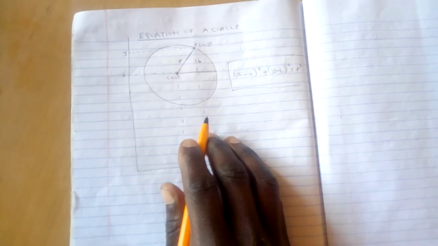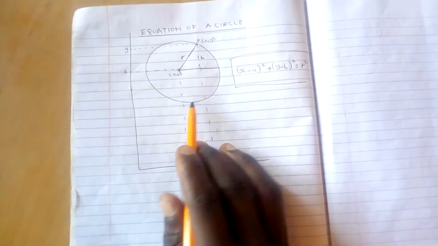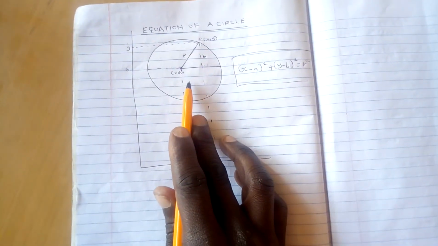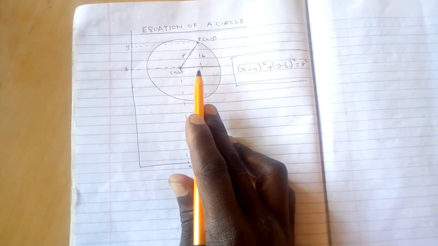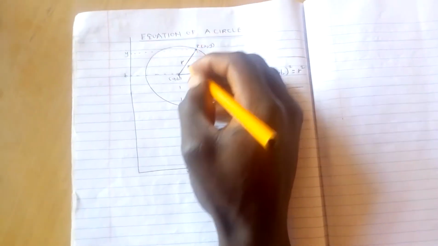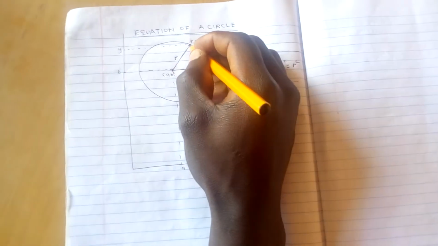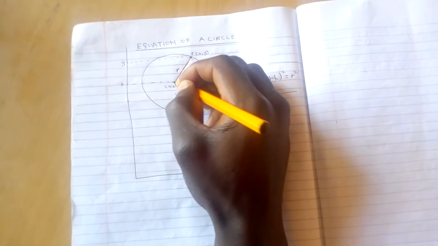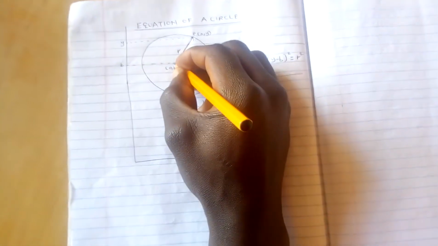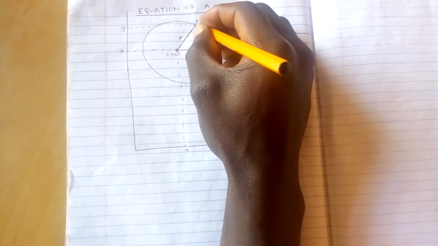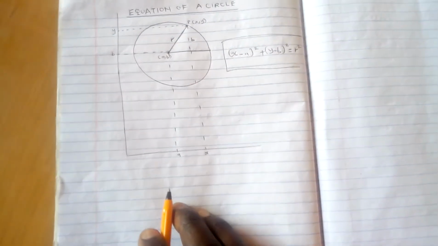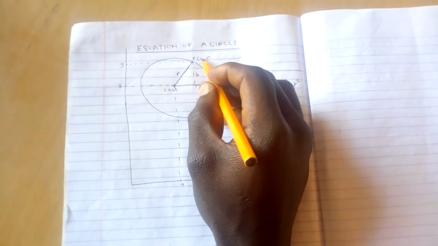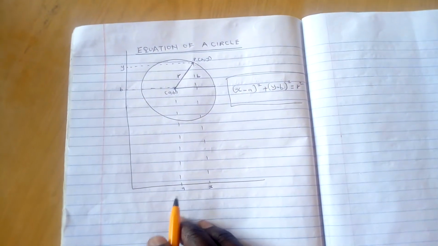Then the equation of the circle is always given by the Pythagoras theorem relationship of finding the length of the radius, and this is the radius. The radius is the distance from the center to any point on the circumference. Now let that point on the circumference be (x, y).